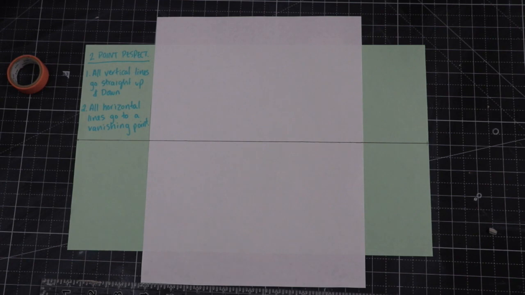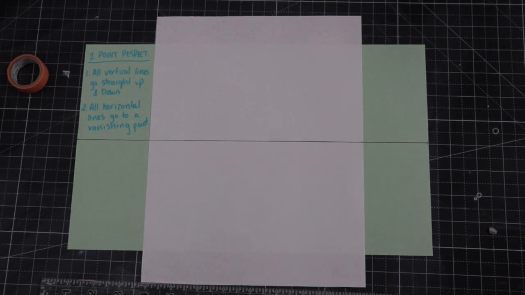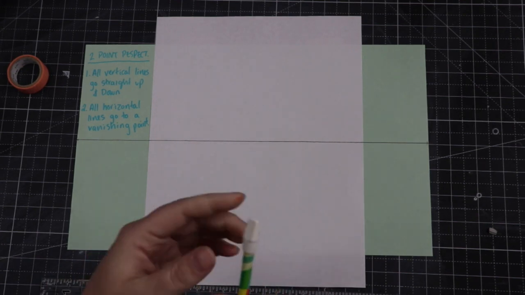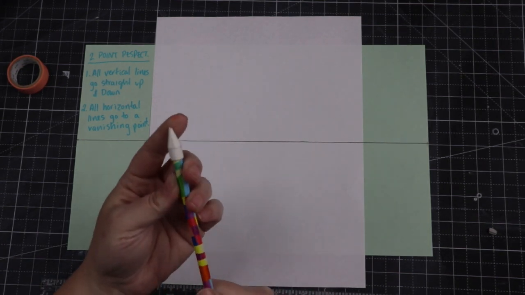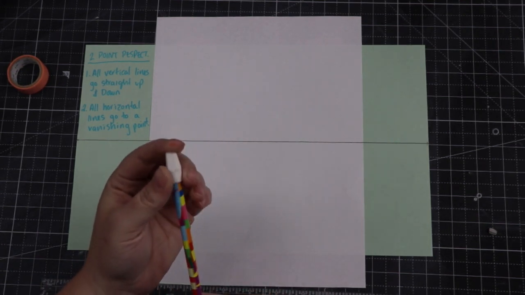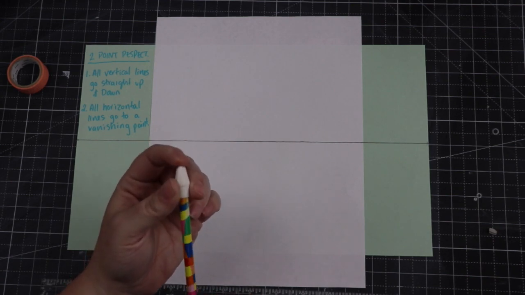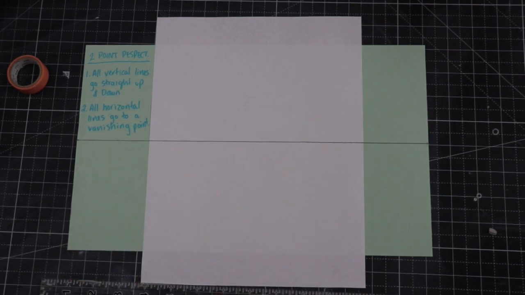The other thing that I would like to encourage you to do when you're drawing with pencil right now is, we're going to have a lot of erasing. Everybody, if you didn't put your eraser cap onto your pencil, go ahead and do that. Because we are going to do a lot of erasing.